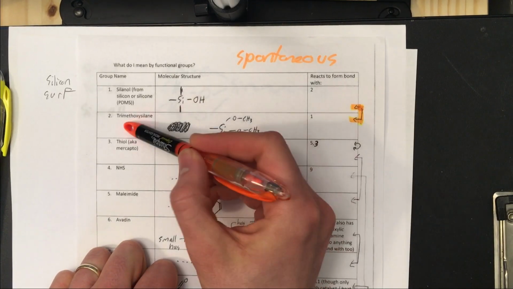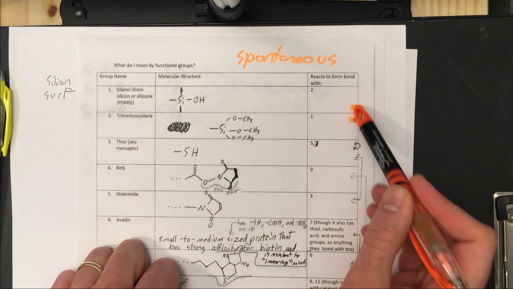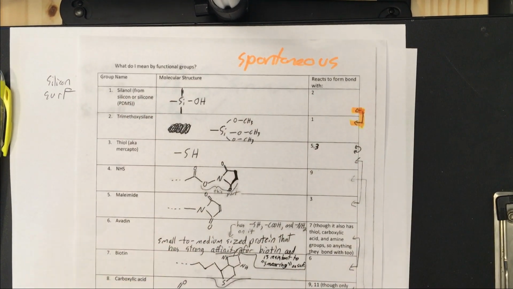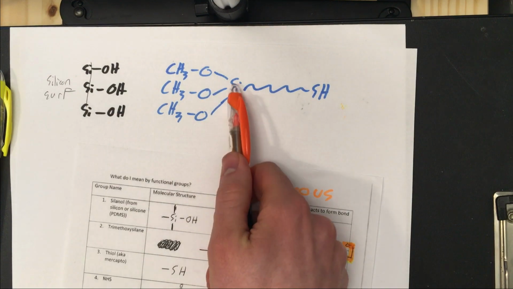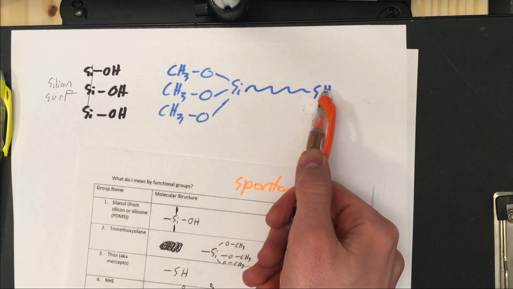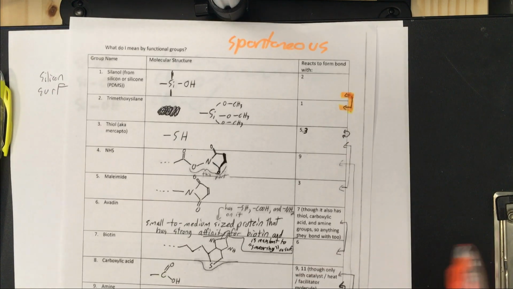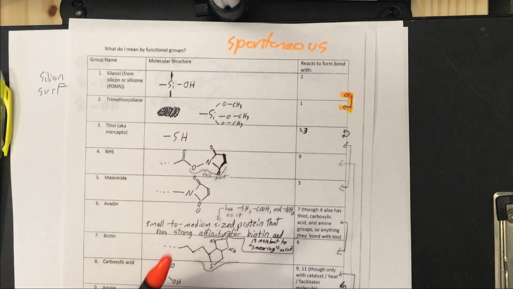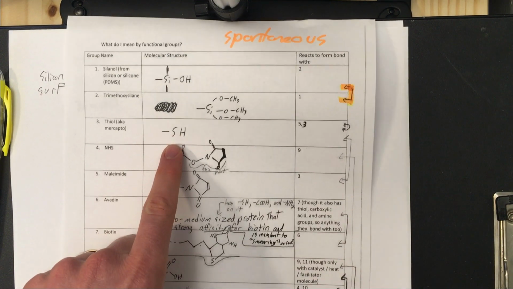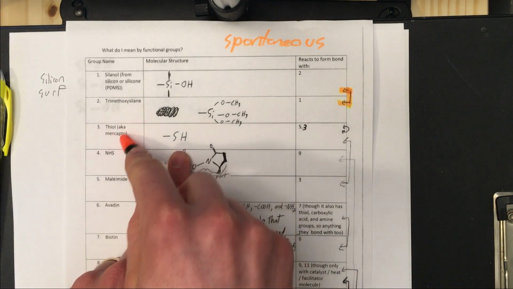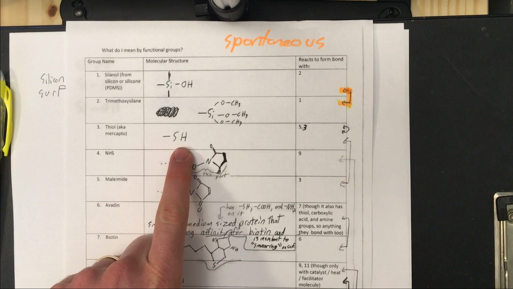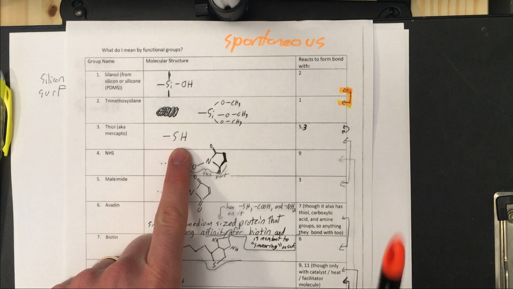So the trimethoxysilane and the silanol bond is spontaneous at room temperature. And let's say hypothetically we had this molecule here, we could have this SH group that could potentially form a bond with something else. So now let's talk about SH groups, thiol, aka mercapto, aka sulfhydryl.